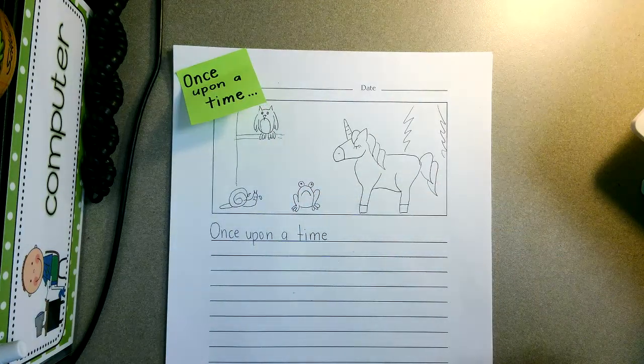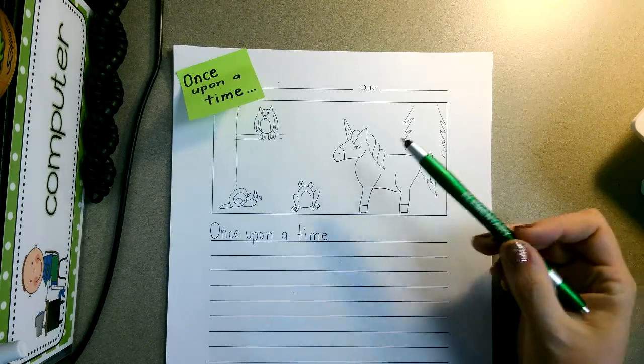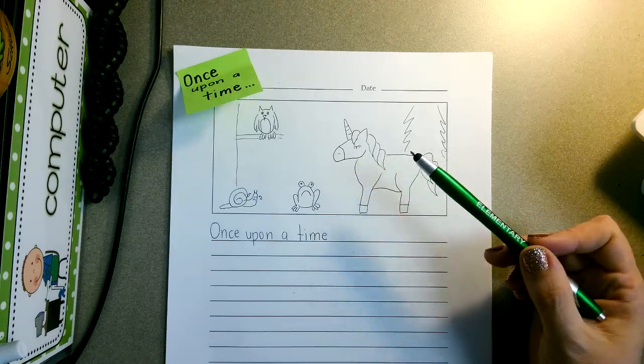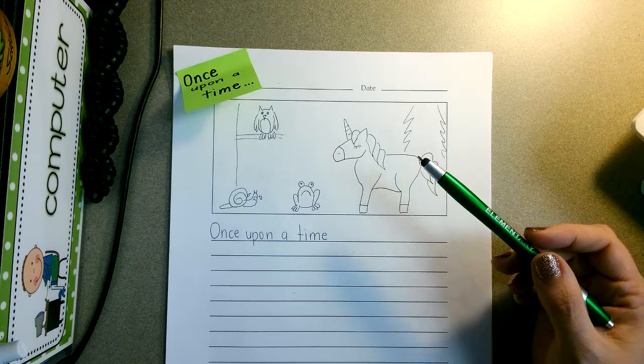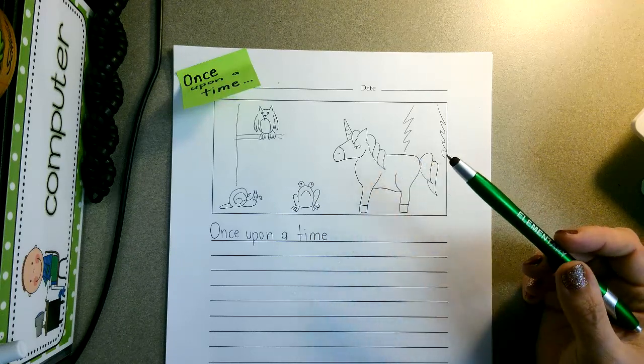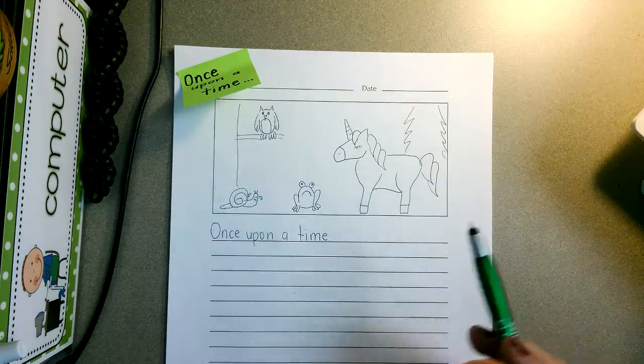Sounds just like a fairy tale already, doesn't it? So now for the beginning of my story, this is where I'm introducing my character. Remember, I have a magical unicorn, and I figured out my problem is that she is being very rude, this unicorn, to the other animals of the forest.